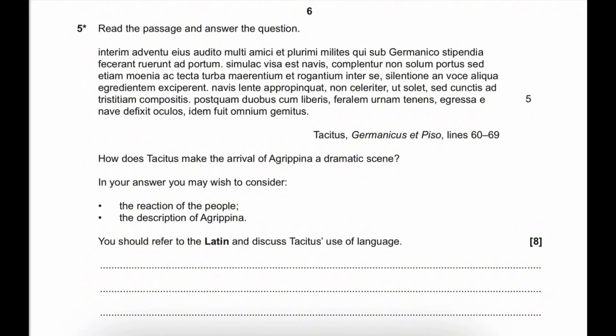Today we'll be looking at a really important topic, how to answer the 8-mark literary analysis question in the OCR GCSE Latin literature paper. In these types of questions, the setup is simple. You get given an extract from the text as well as 2 bullet points which, it suggests, you may wish to consider. This is an offer you can't refuse.